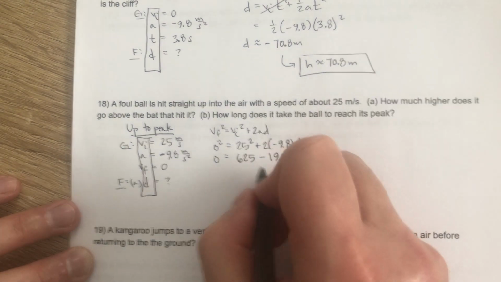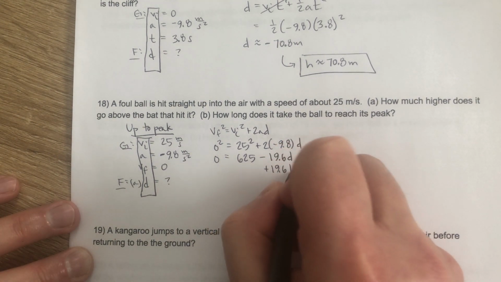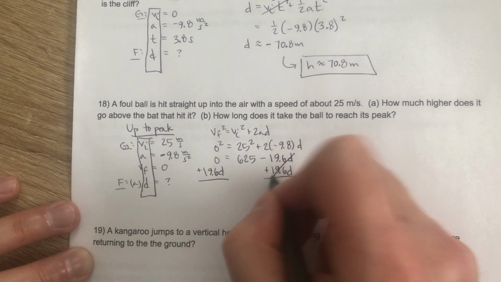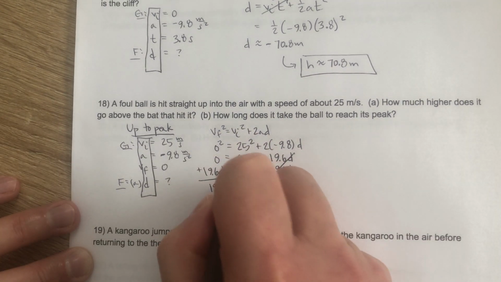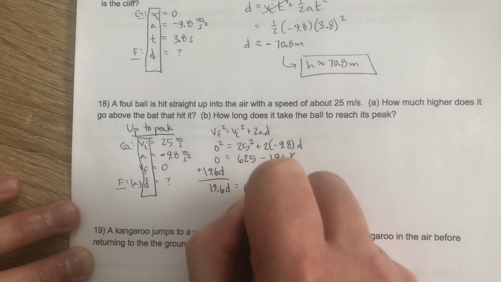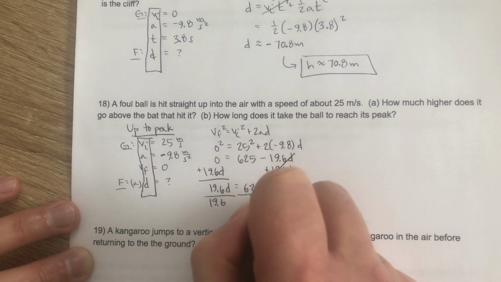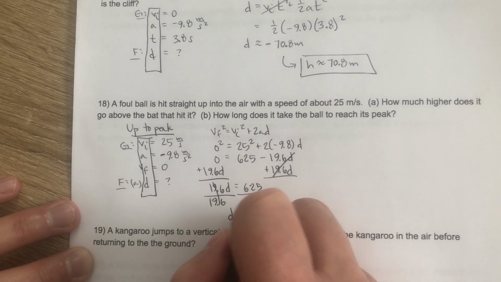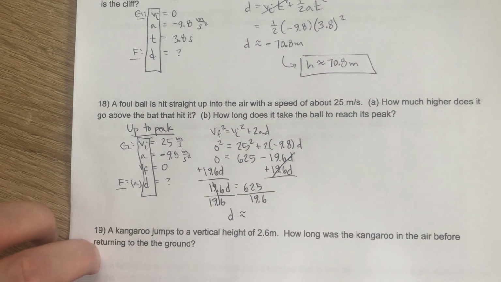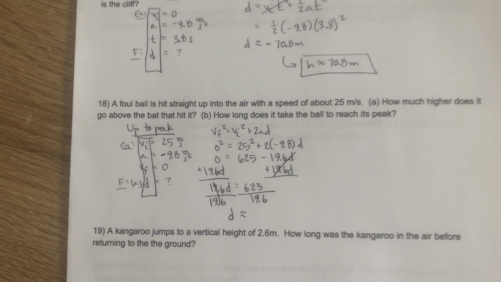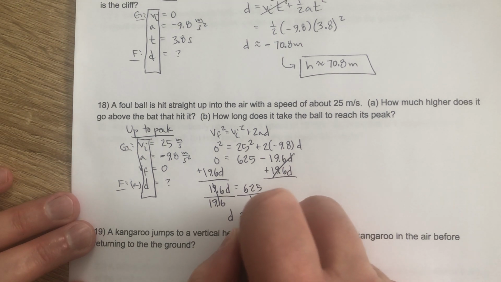Add 19.6d to both sides. So 19.6d equals 625. Divide both sides by 19.6. And the displacement, or how much higher it goes, is going to be approximately 31.9 meters.